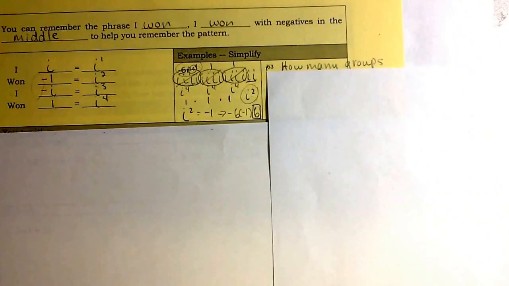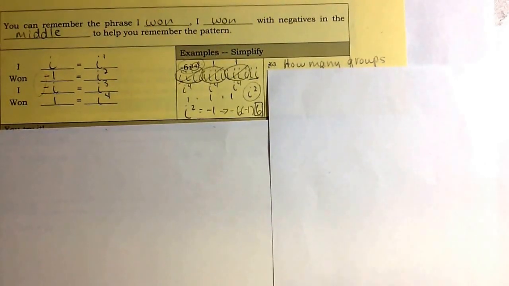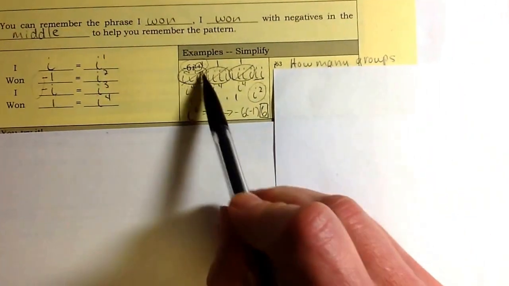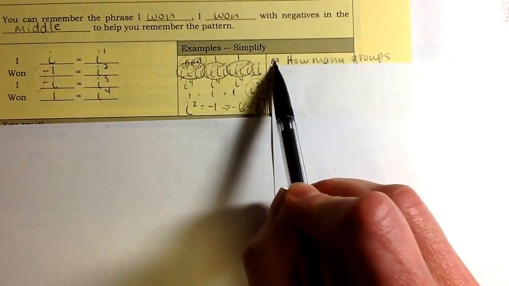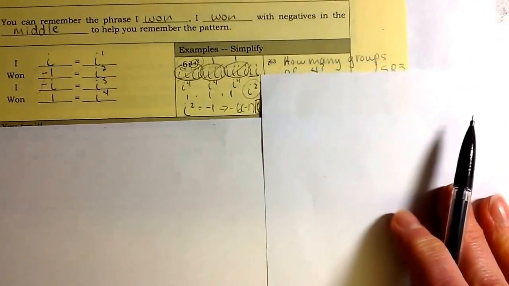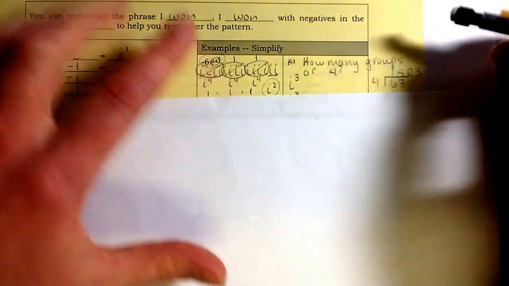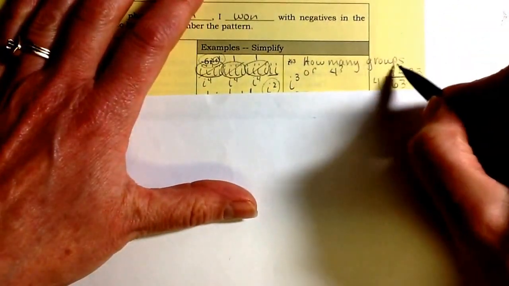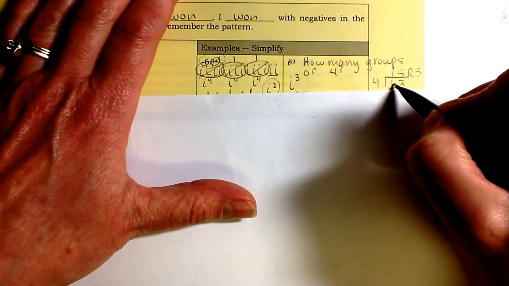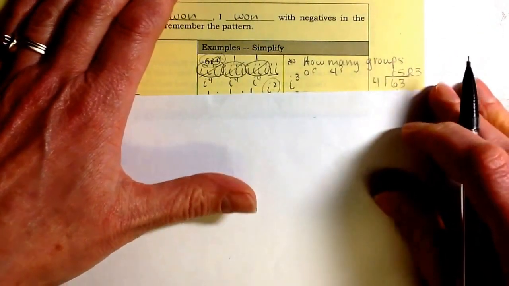Okay, now if I had i to the 63rd power, I sure wouldn't want to write out 63 i's. So you can think of how many groups of 4 i's do I have in 63? Another way to say that is I find out what 63 divided by 4 is. 4 goes into 6 one time, so that's going to give me 4.